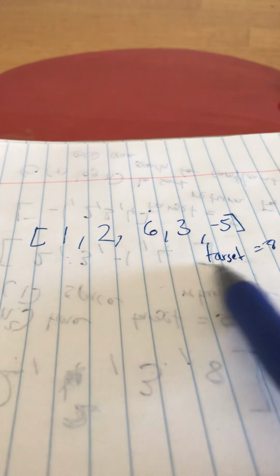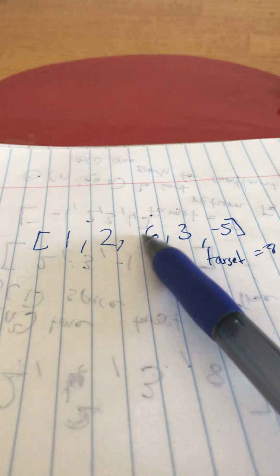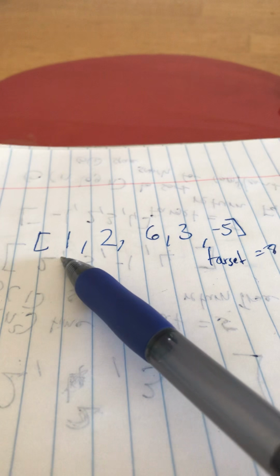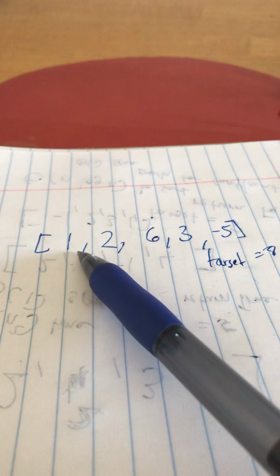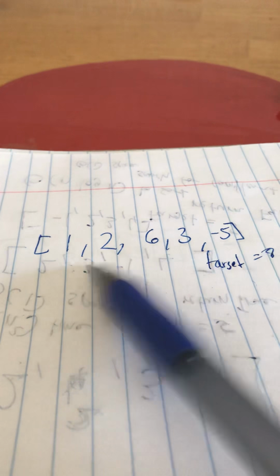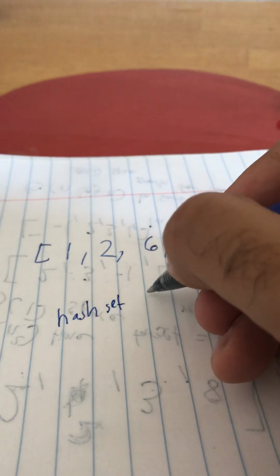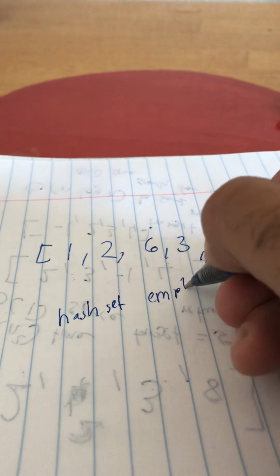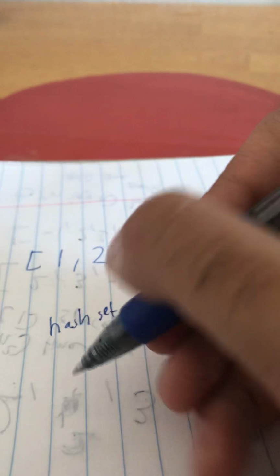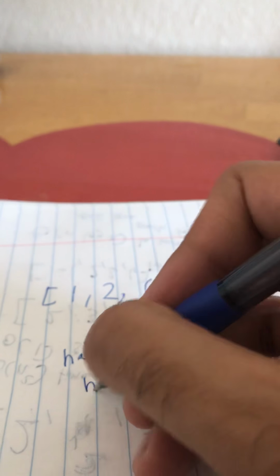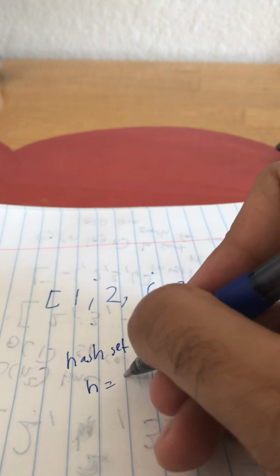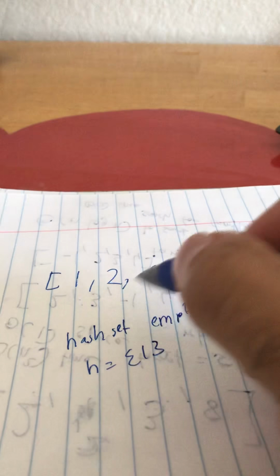So iterating through this, let's start at 1. 8 minus 1 is 7. Do we have 7 in our hash set? No, right? At the beginning, our hash set is empty, so we would add 1. If we denote the hash set as h, we would say h equals, let's say, just 1 in it, because we would add 1.